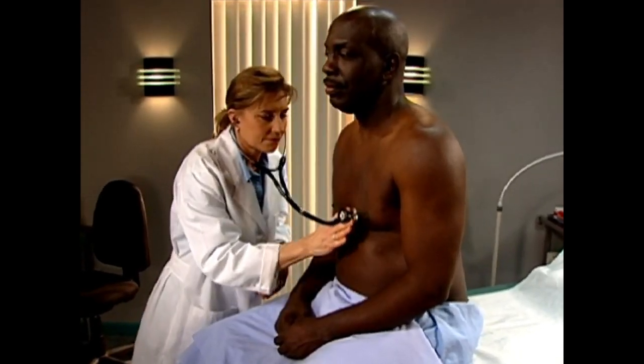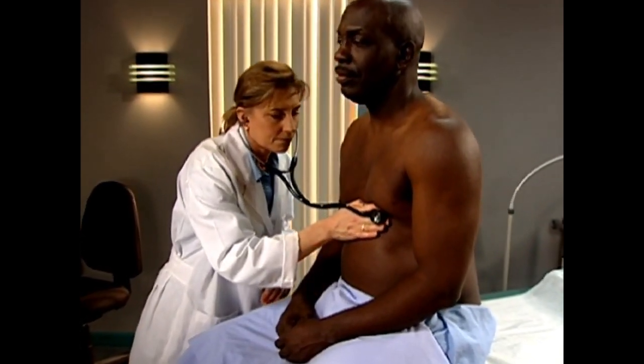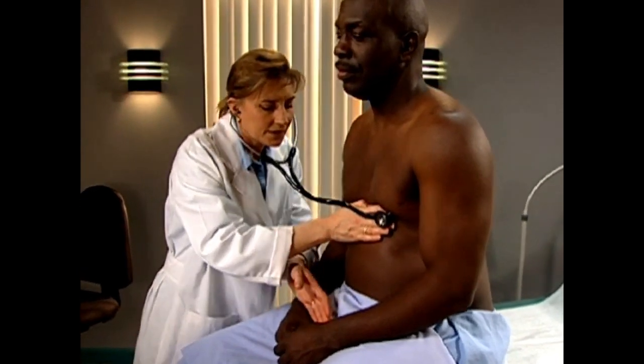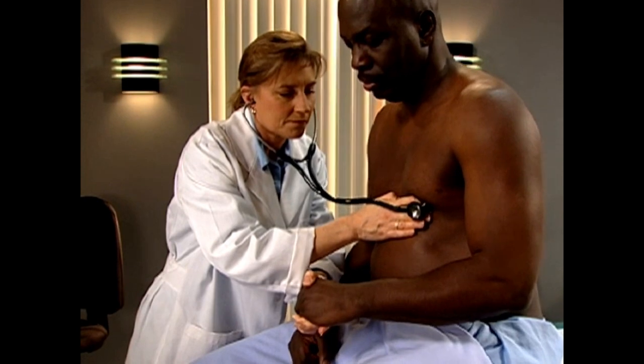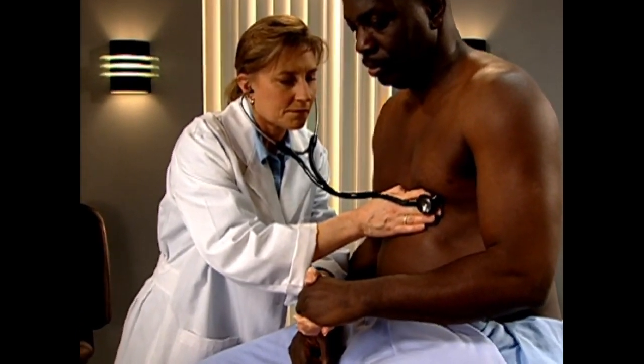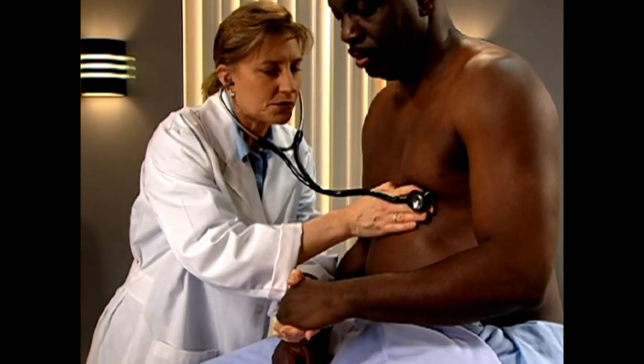Be especially alert for S3 and S4, which are heard best at the apex. Okay, now squeeze my hand firmly. To make these quiet sounds more noticeable, have the patient grip your hand firmly a few more times. Good.